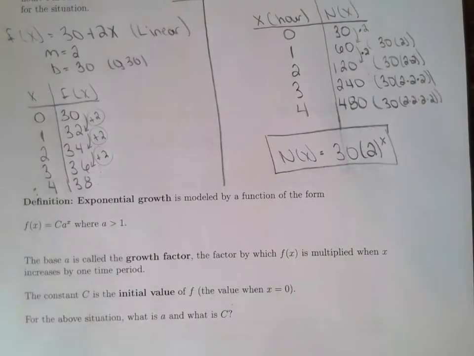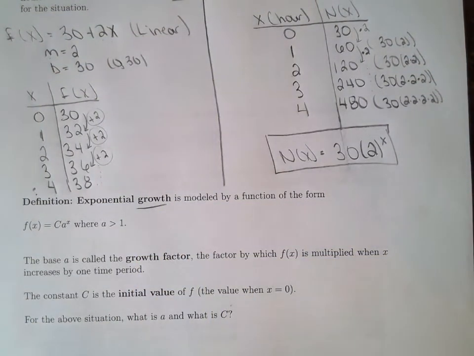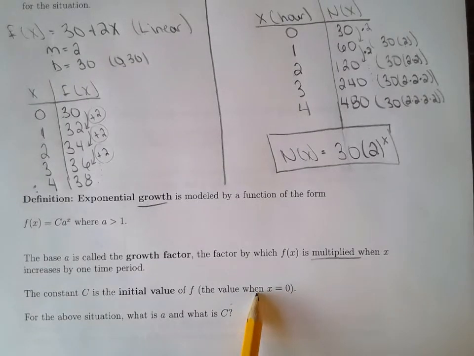It says exponential growth, notice it says growth, is modeled by a function of the form f of x equals c times a to the x, where a is greater than 1. The base a is called the growth factor, the factor by which f of x is multiplied when x increases by one time period. The constant c is the initial value, that's the value when x equals 0.